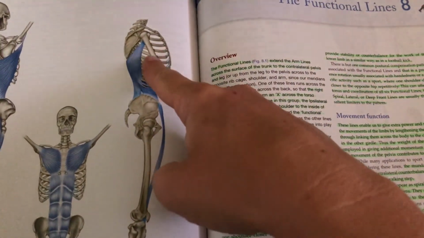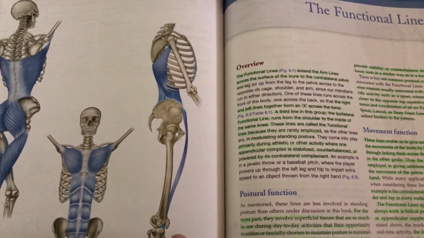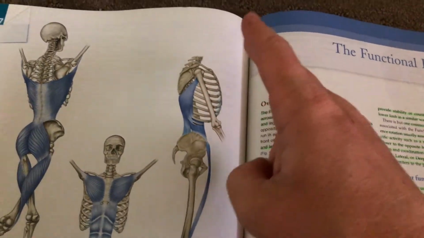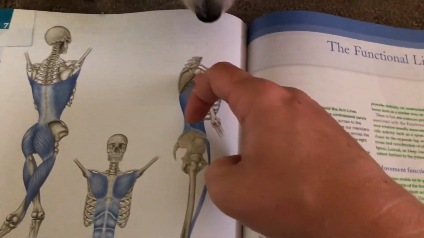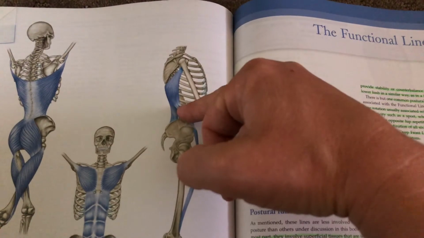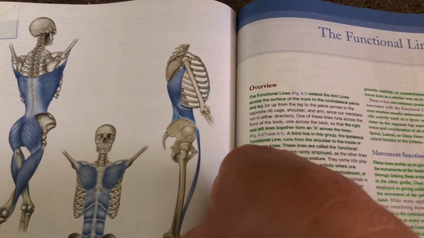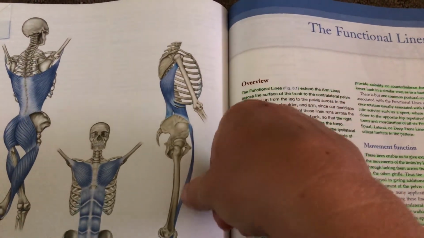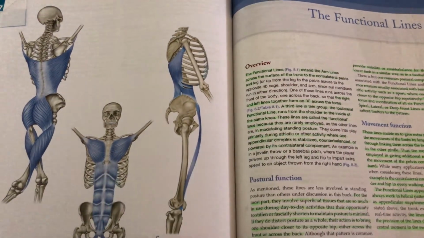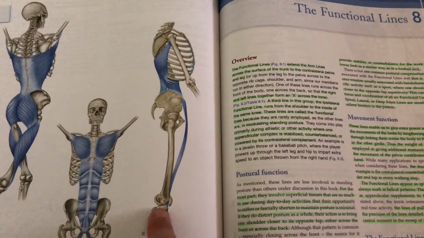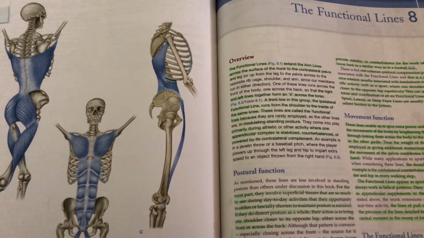And you've got your ipsilateral functional line here, really just covering your lateral lines on the side through the ribcage, however more so through the superficial front line on the legs, okay? And it also attaches under the knee to the lower leg.